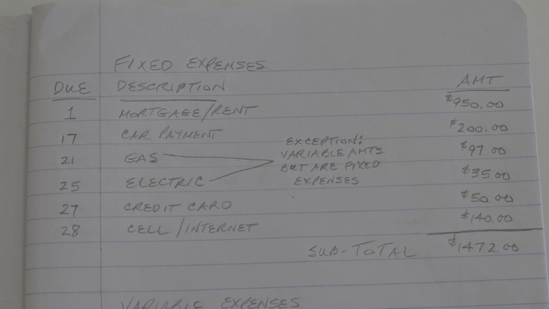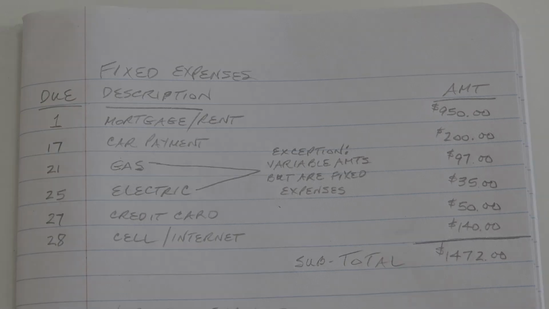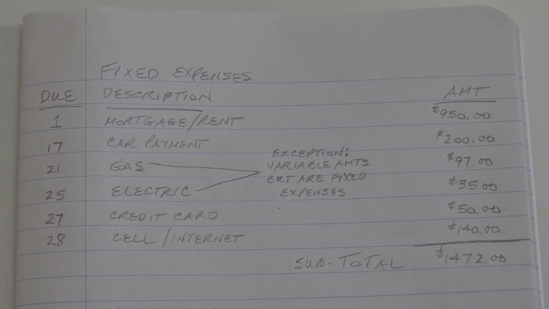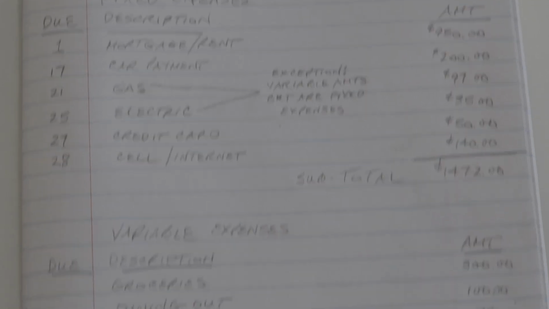Currently, I budget $130 for my utilities. Most times I have a surplus, but it's been cold here lately, so my December bill was $122 and my January was $117. So when I do have a surplus, I either save it or add it to a credit card payment. All right, based on our fixed bills, the total is $1,472. Next, we have our variable expenses.